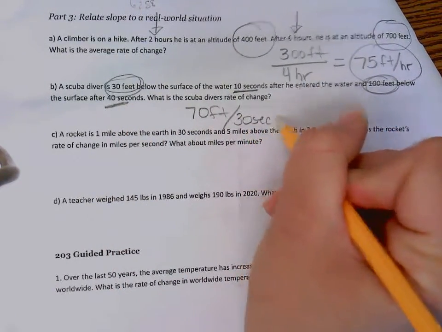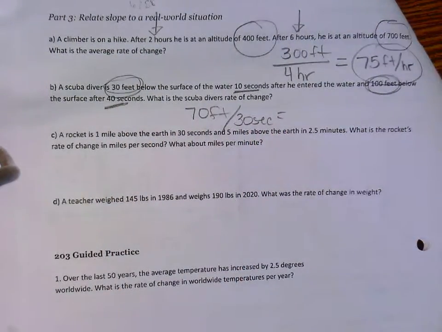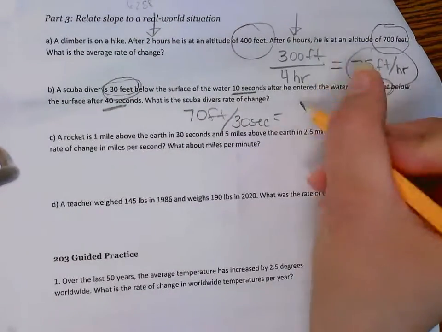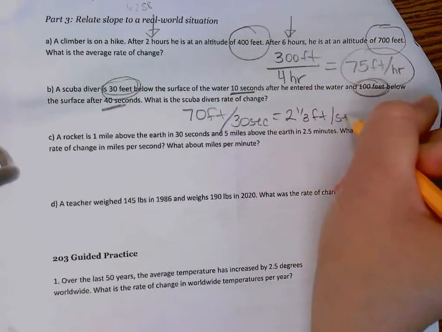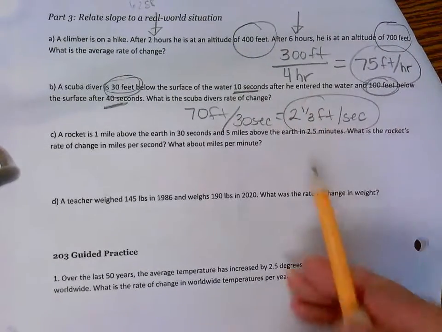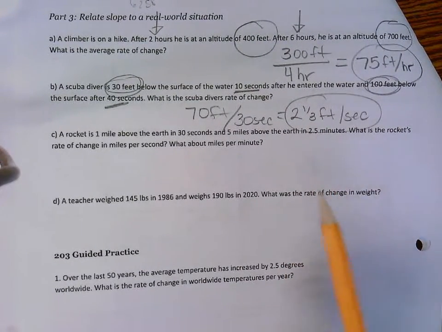So this one, let's just find the decimal. What's 70 divided by 30? Yep, so 2 1/3 feet per second. And you could make the argument to make it negative because he's going down in the water, but so negative 2 1/3 feet per second.